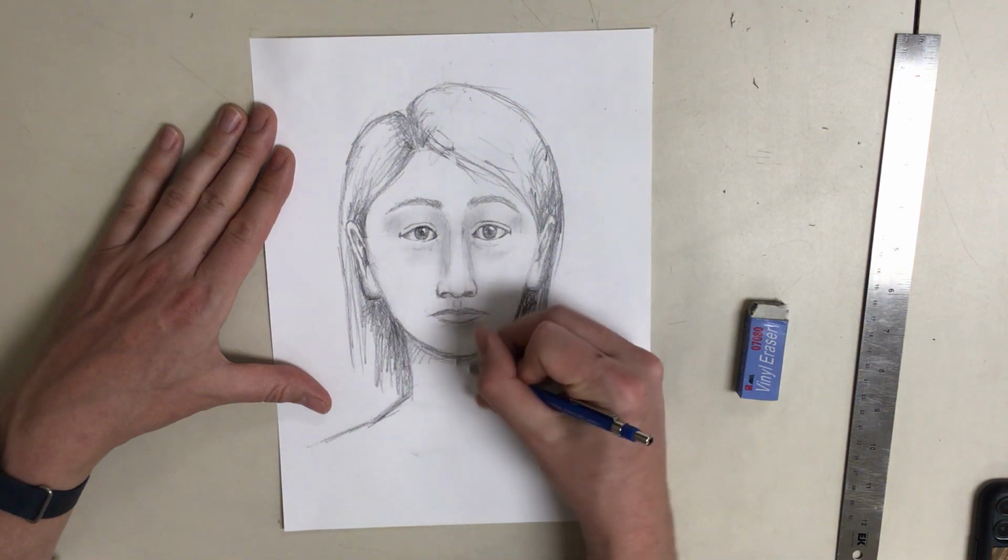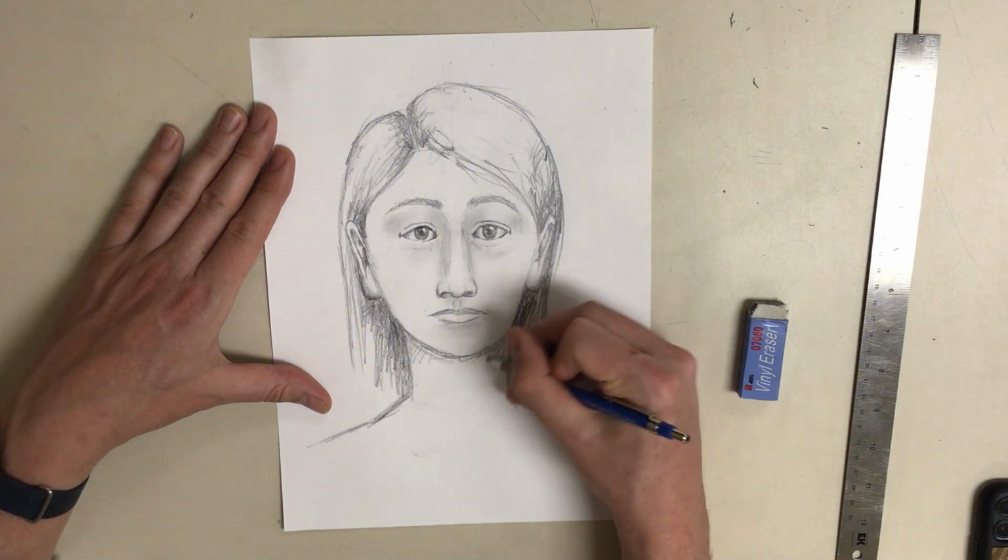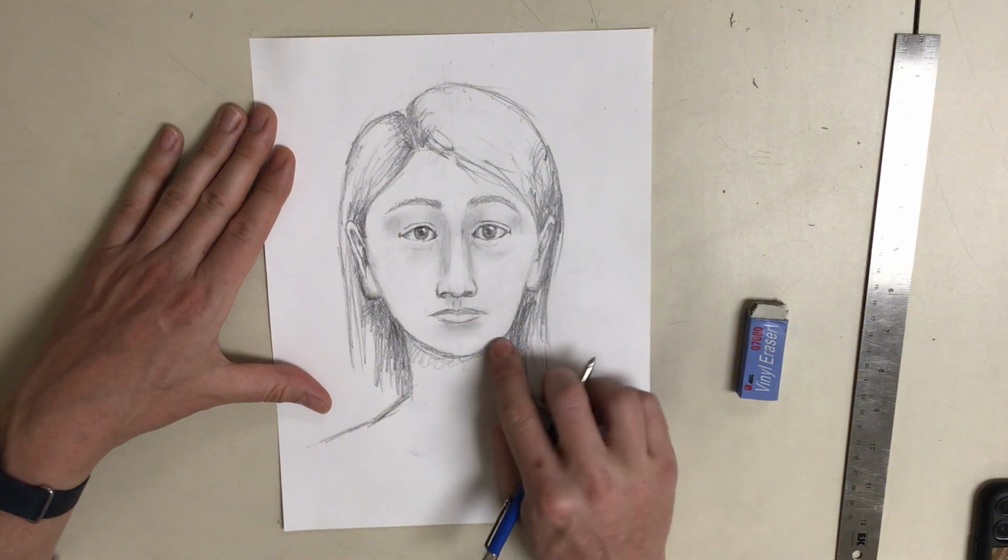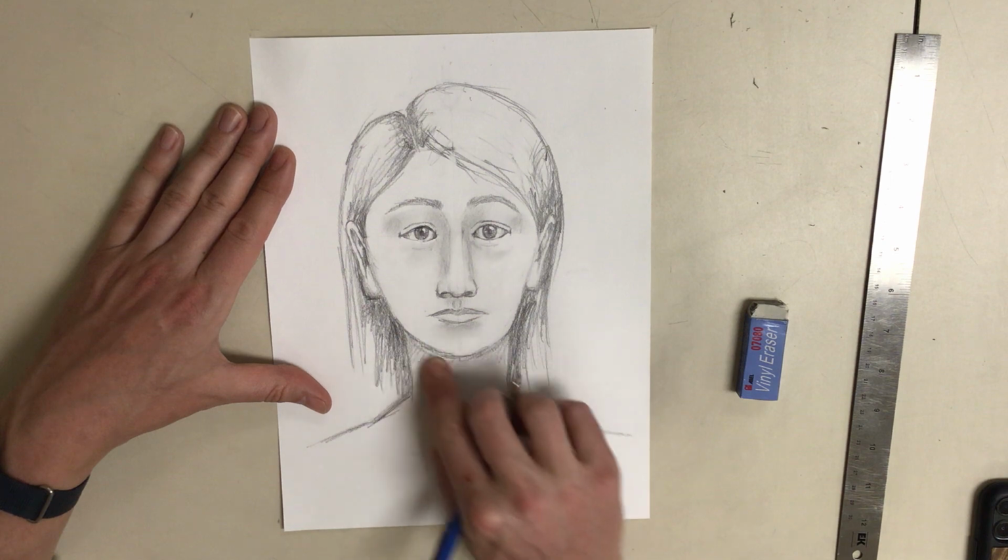So let's go ahead and continue right onto the neck. Don't go too heavy with the shading here, or else it'll look like a neck beard. You don't want that.